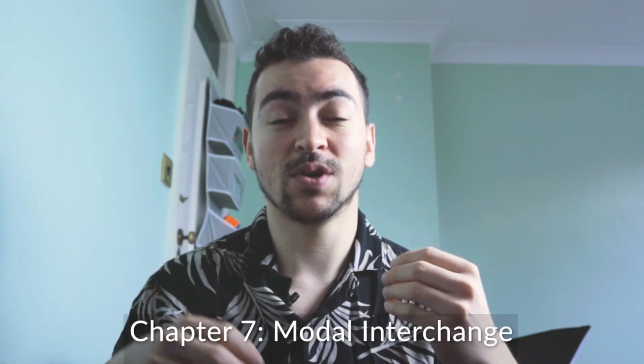From there, we stop looking at dominant chords and we move on to modal interchange, which is chapter number 7. Modal interchange is where we borrow chords from other keys, parallel keys specifically. So if you're playing in the key of C, you could borrow chords from C minor, C Dorian, C Phrygian, C Lydian, C whatever, okay?